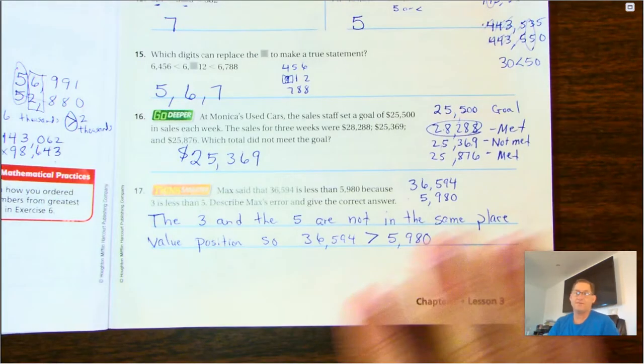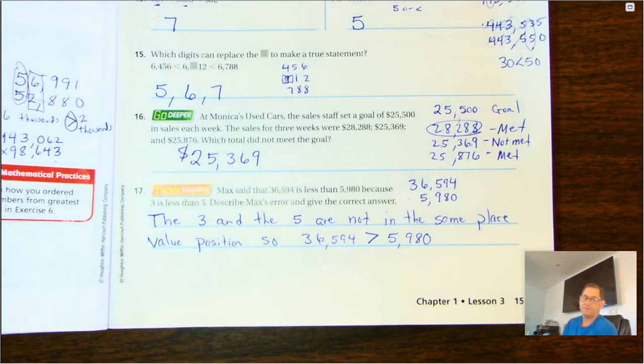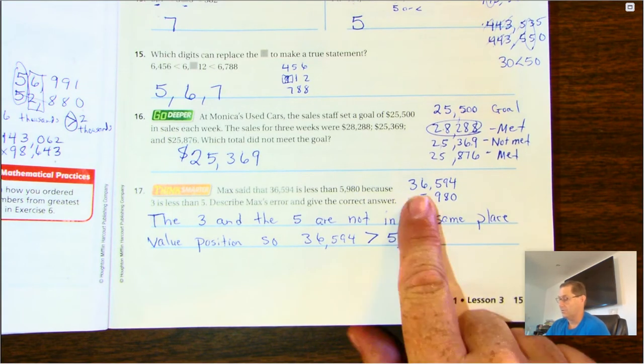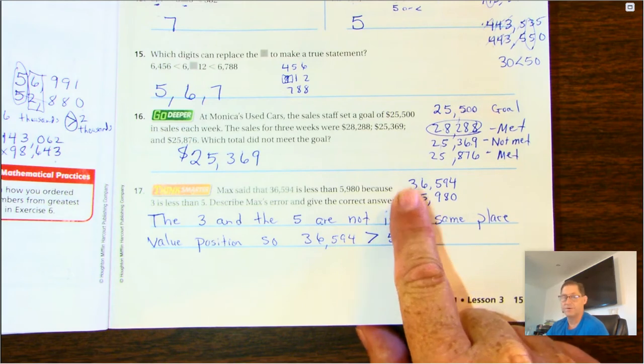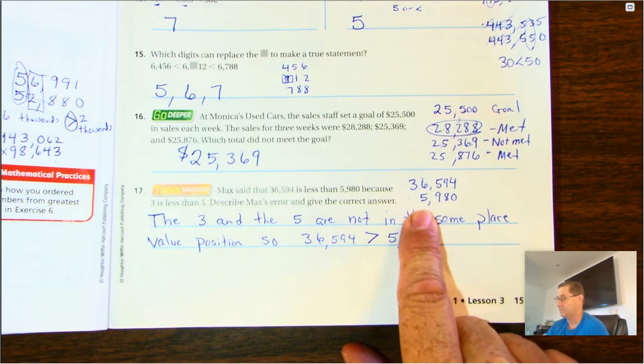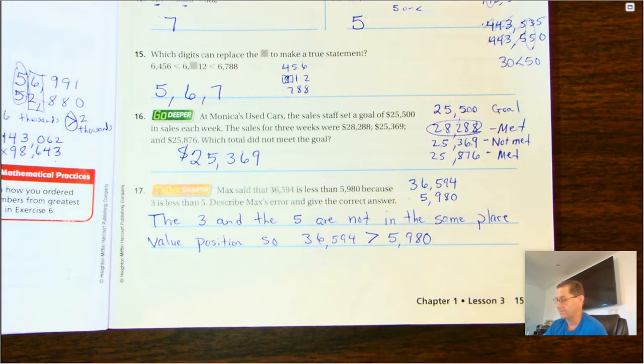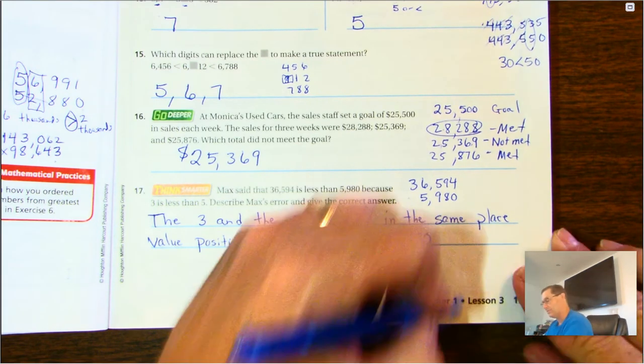So if the 3 and the 5 aren't in the same place value position, you really can't compare them. So the 3 is in the 10,000s, so 30,000 compared to the 5, which is in the thousands. 30,000 compared to 5,000, 30,000 is bigger. So that was his mistake.